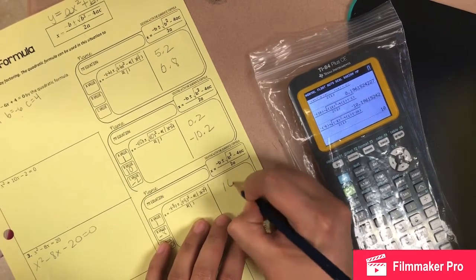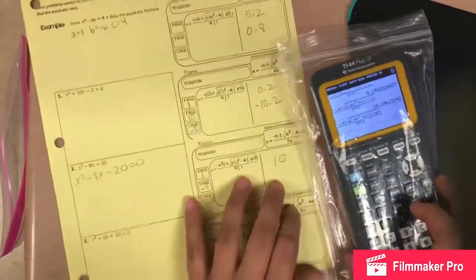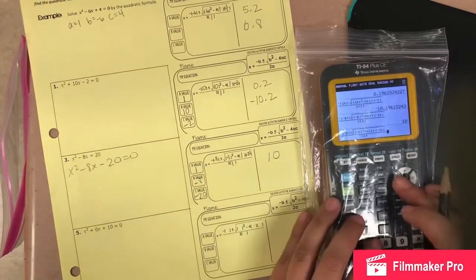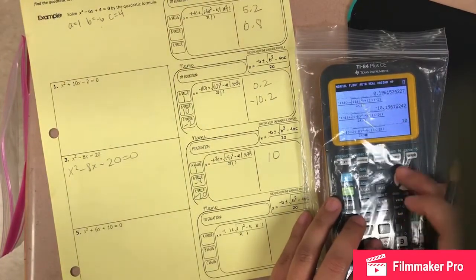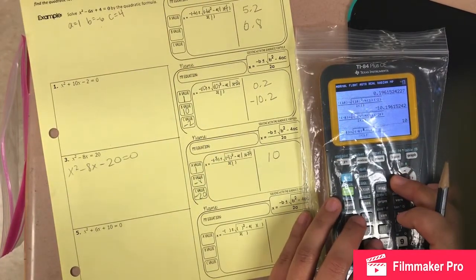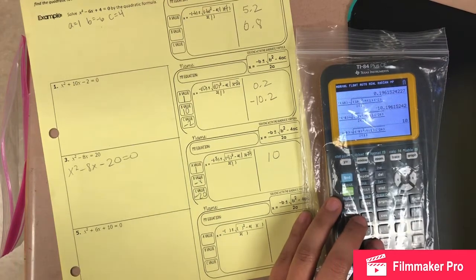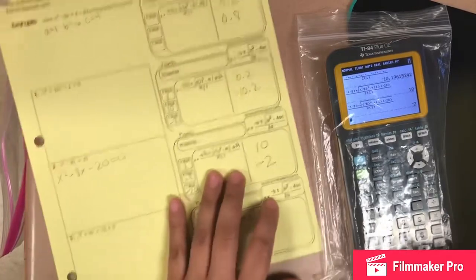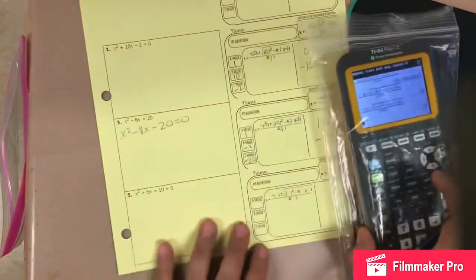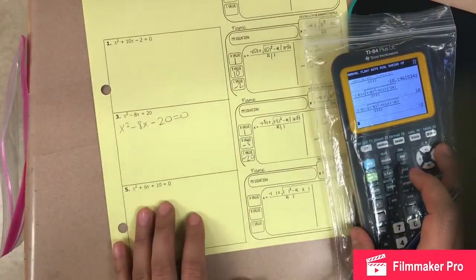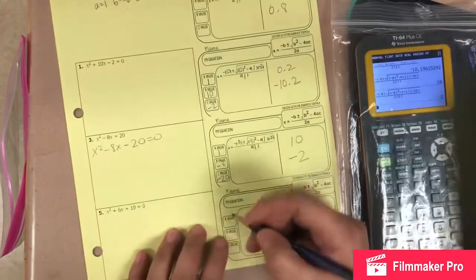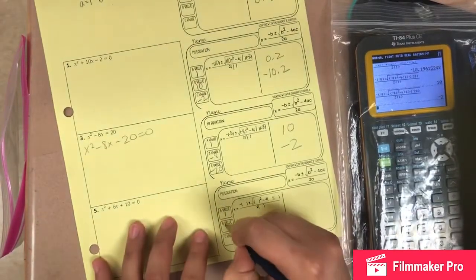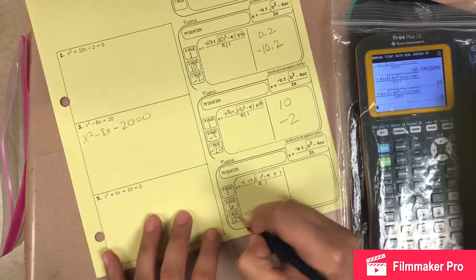So the positive side of my x solution would be 10. If I go up, copy and paste, and change that plus to a minus, it's the only detail I have to change. We're asking the calculator to find the negative side of it. So that negative solution is negative 2. This next one's already set into standard form. So my a value would be 1, my b value would be 6, my c value would be 10.